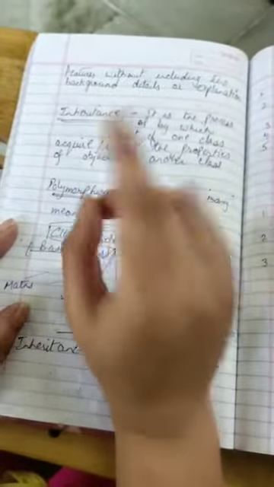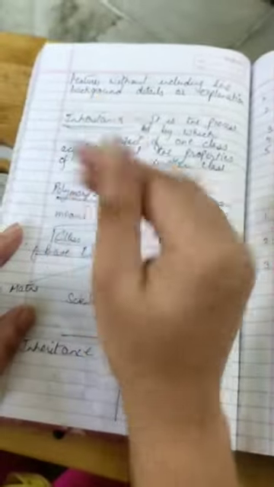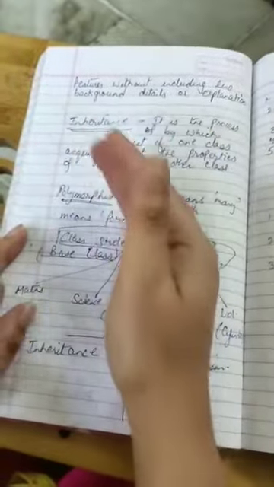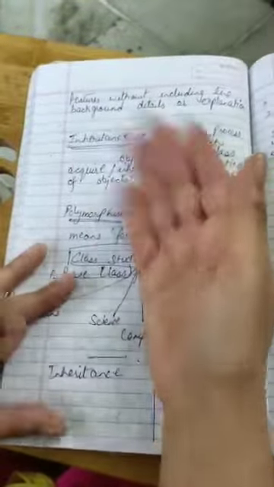What is the reason? Because our motive is to reach from one place to another, and our vehicle is able to give this facility to move.